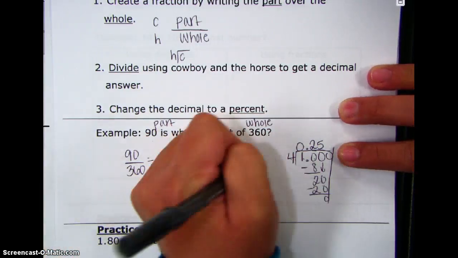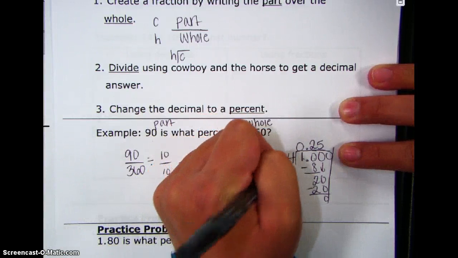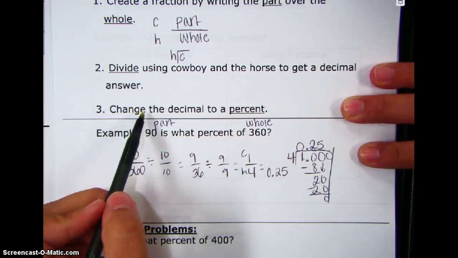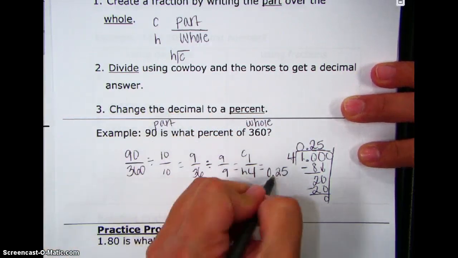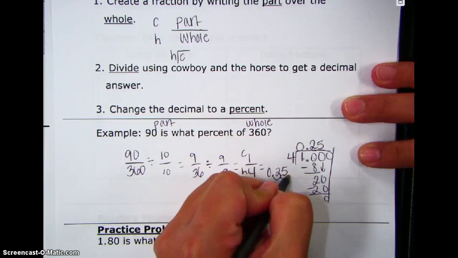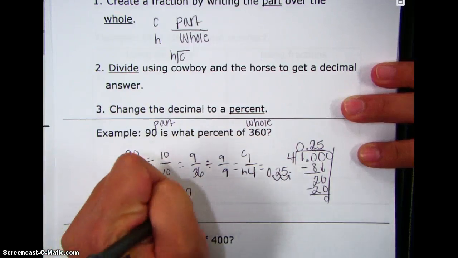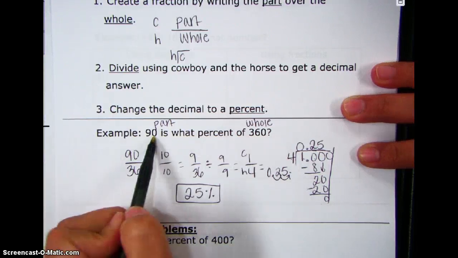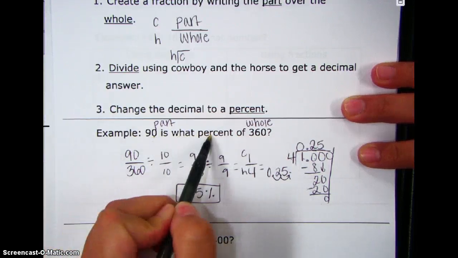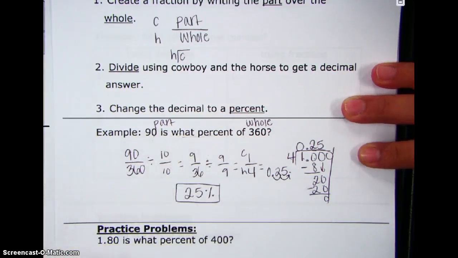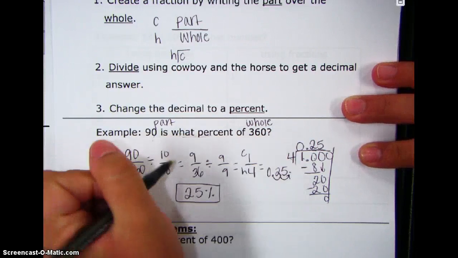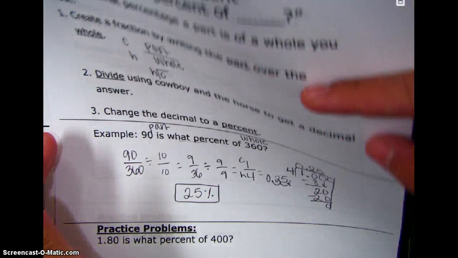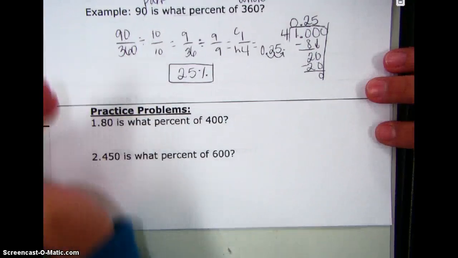So 1/4 is the same thing as 0.25 or 25 hundredths. My last step is to change the decimal to a percent by doing my butt cheek math and moving 2 times to the right. That means that 90 is 25% of 360. It is 1/4 the amount of 360. Okay, so that is how we find a percent when we're given a part and a whole.